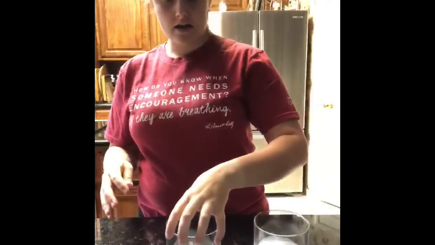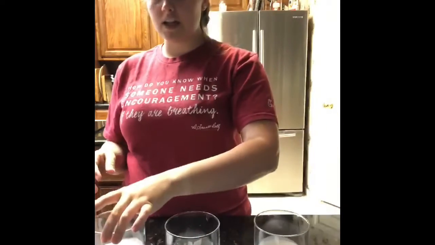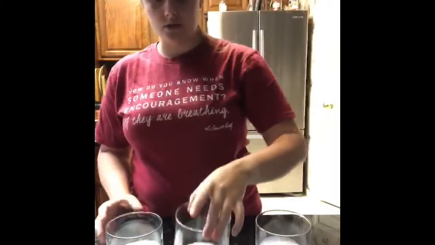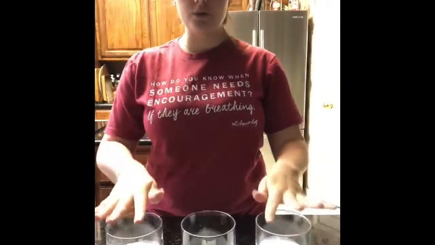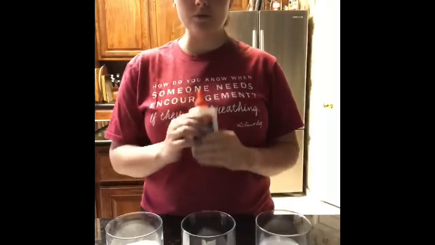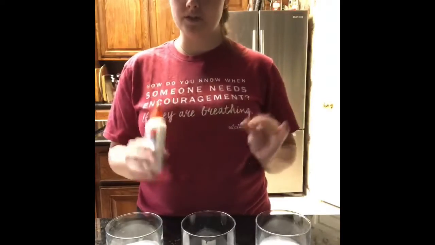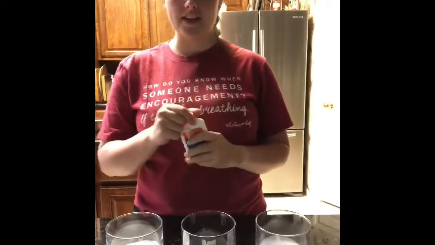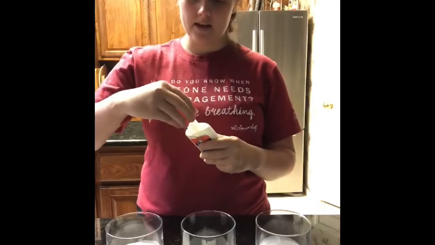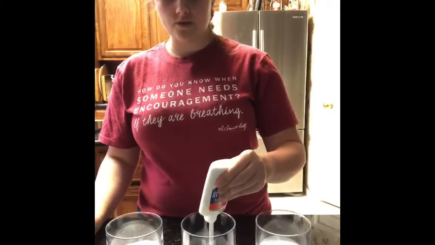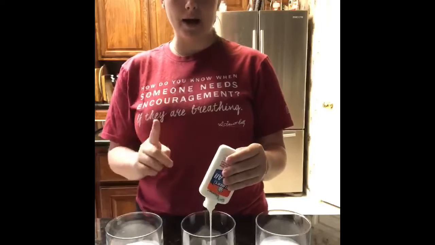Okay, so now we're gonna get 3 containers. I am using glass just to show you what's inside. You can see it really well. So I've already poured glue into these 2. We're gonna use Elmer's glue, and I'm gonna use 1 full bottle in each of these, so that way we have the base for the slime. So I'm gonna go ahead and pour this in. Now this is going to take a minute, so I'm gonna go ahead and come back whenever this is all in. Now we've got glue in all 3 of these.